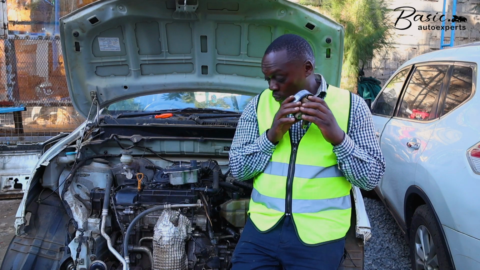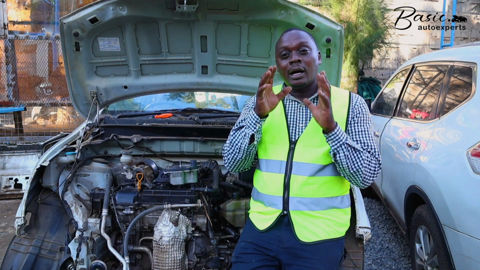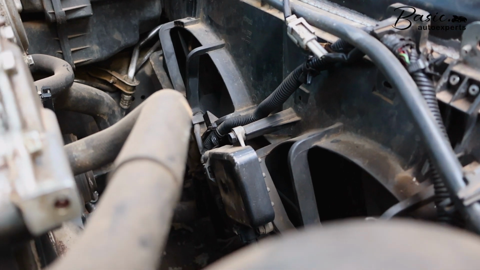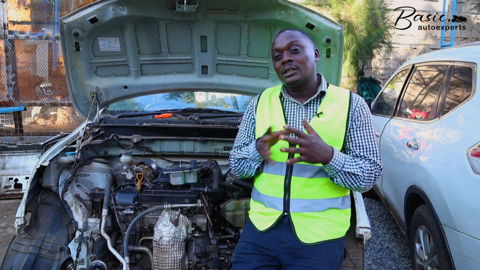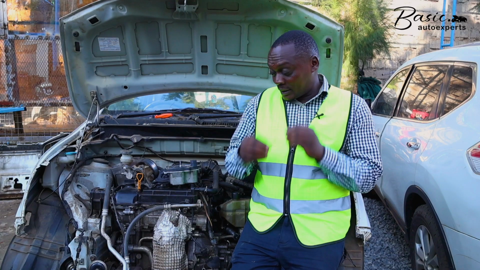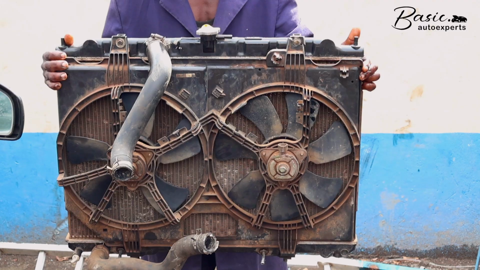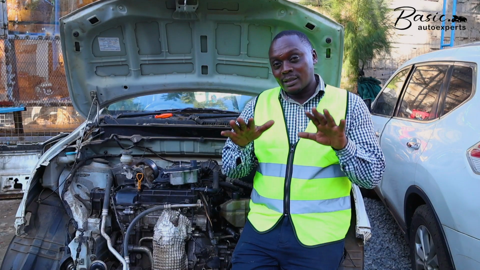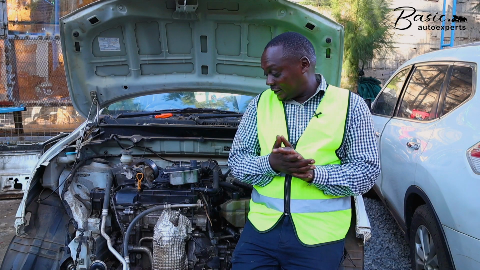Now, to counter this, the manufacturer opted for an electric fan. These allowed variations in speed irrespective of the engine speed. If the engine temperature sensor detects a higher temperature at low engine speeds, the fan automatically spins at high speed. Once the temperature goes down, the fan slows down accordingly.